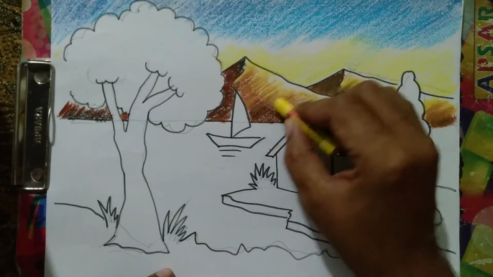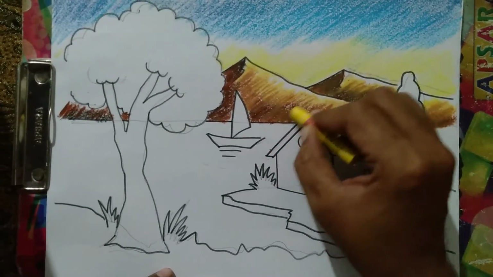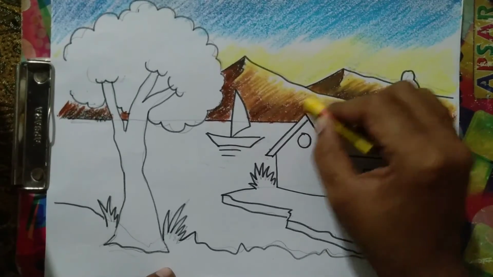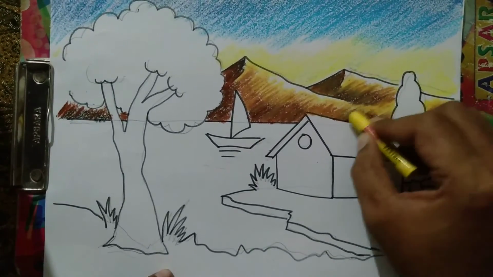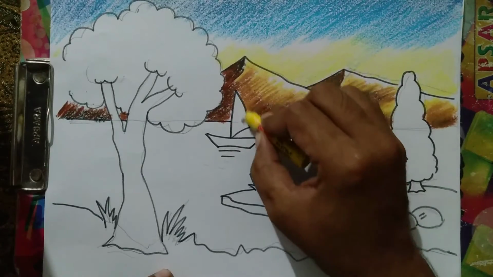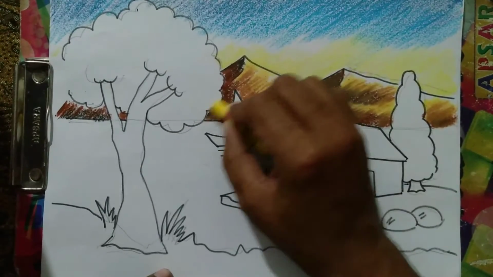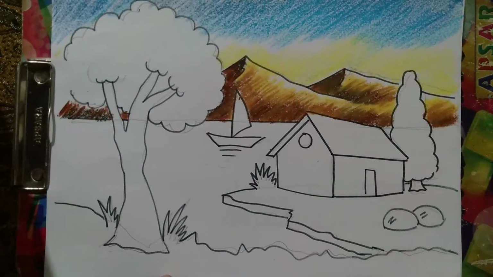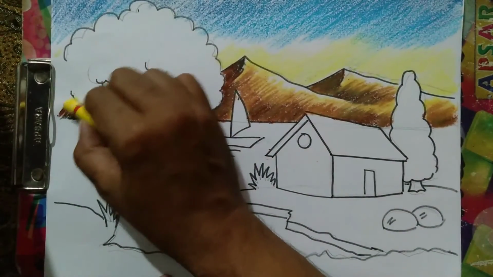Here by using yellow you can cover these thin tiny gaps as well. Now the mountains are done.